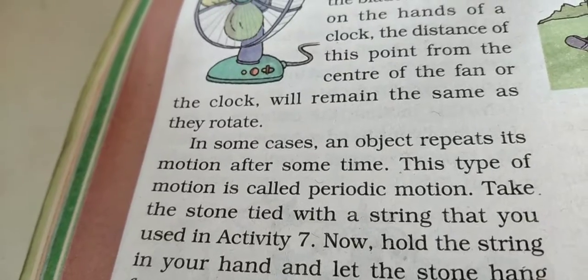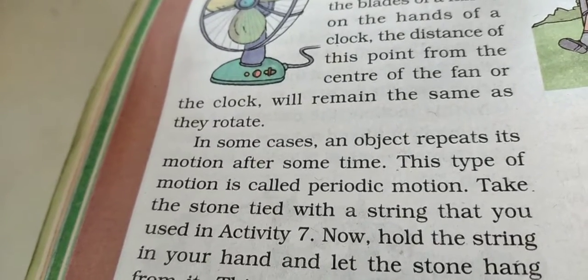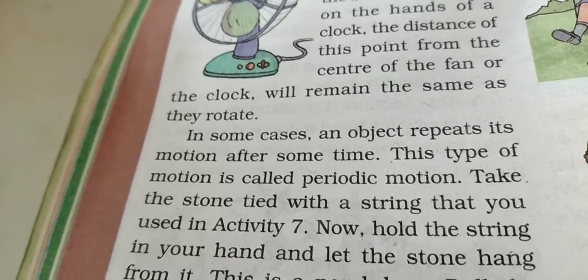Periodic motion is a motion somewhat very similar to the circular motion.